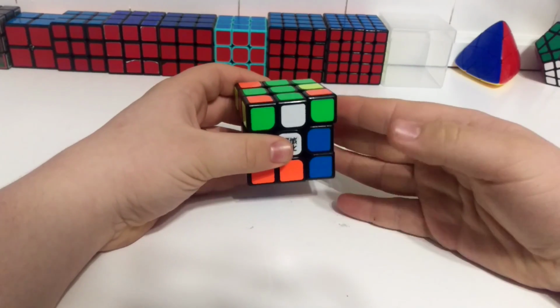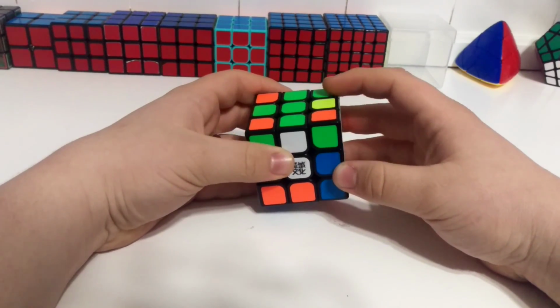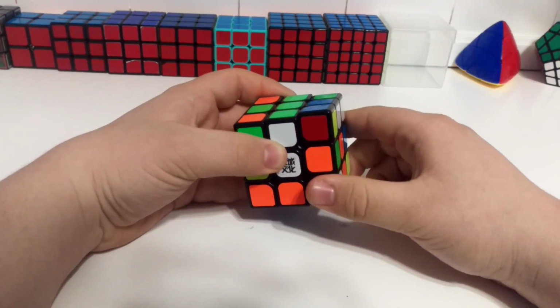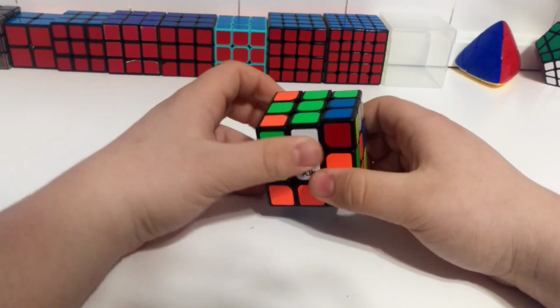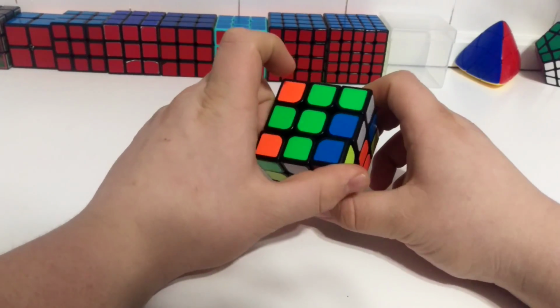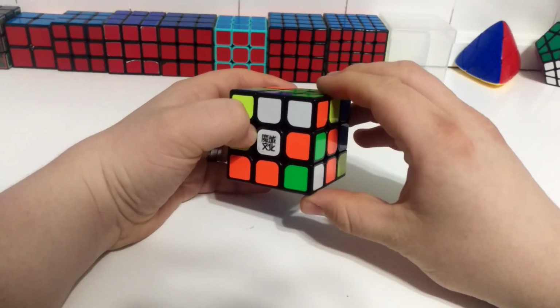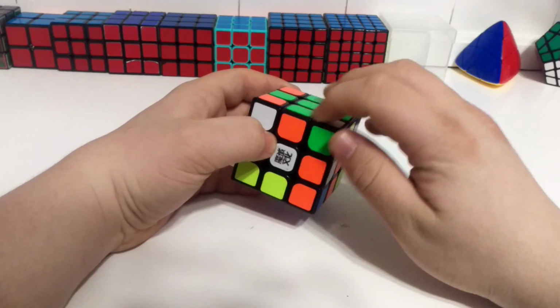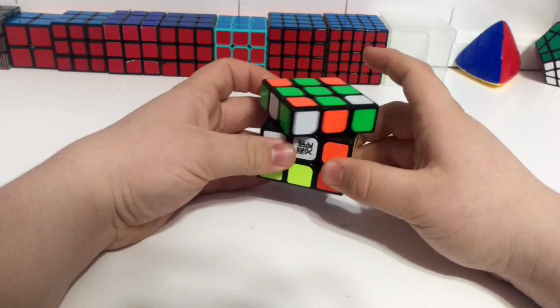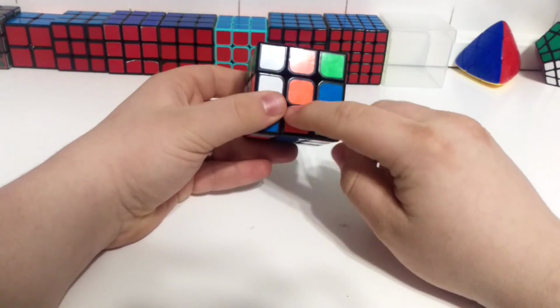You put it at the bottom right with the slot it needs to go in right here. Do right, which brings it to right here, up, which opens this slot here, and you do front inverse, which will put it up here, and then up inverse, which will bring it back over to its spot.